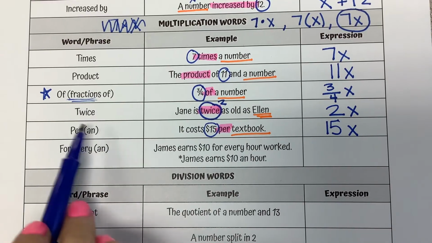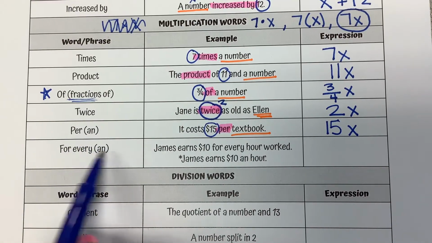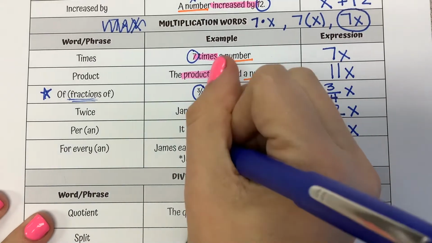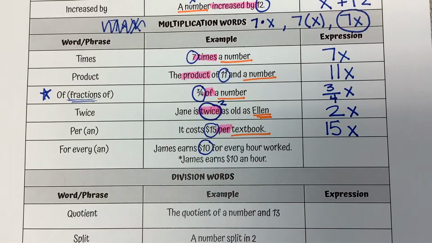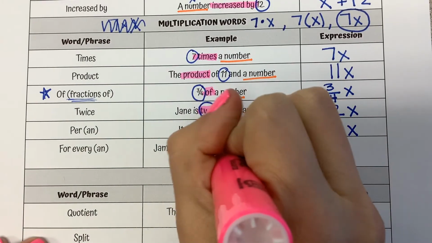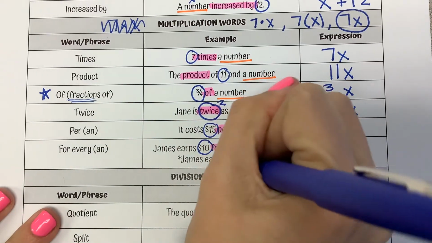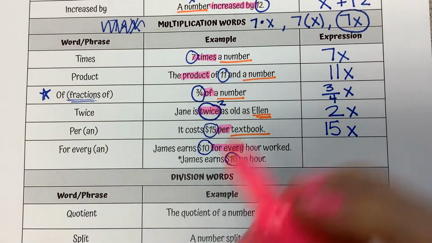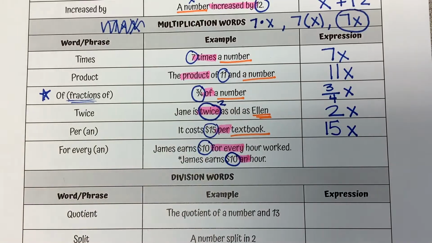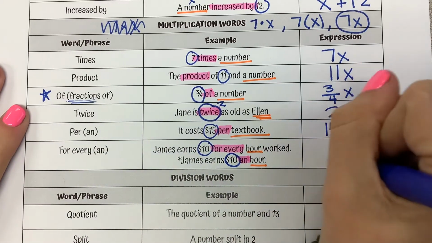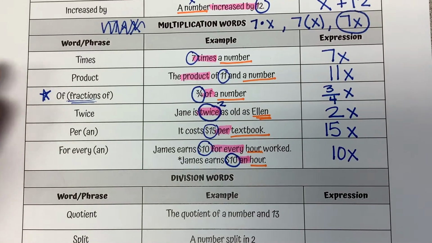And for every is very similar. Per and an, for every and an, they're very similar. So James earns, we have both examples here, $10 for every hour worked. Or James earns $10 an hour. For every and an mean the same thing. And our unknown in both of these is hour. So it's $10 times every hour, 10 times our unknown x.